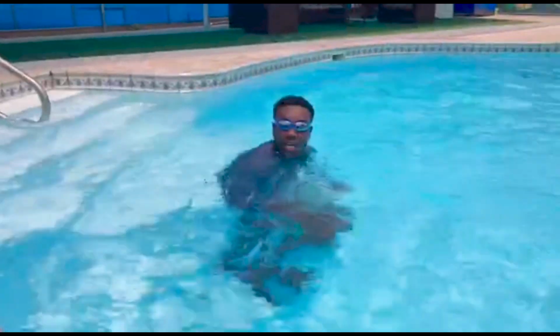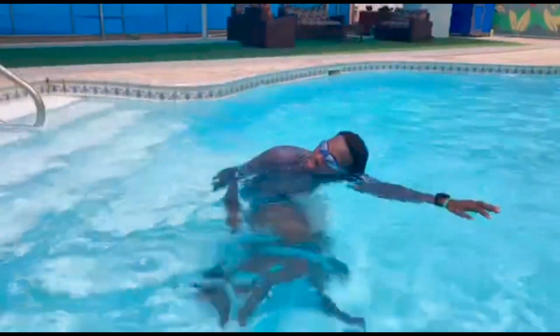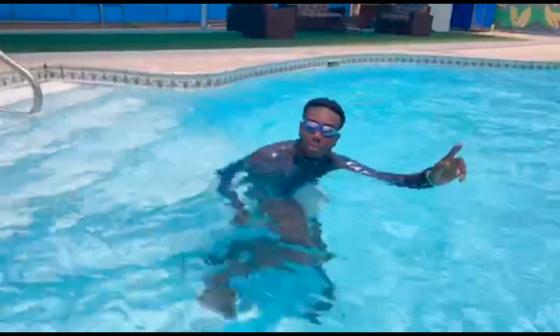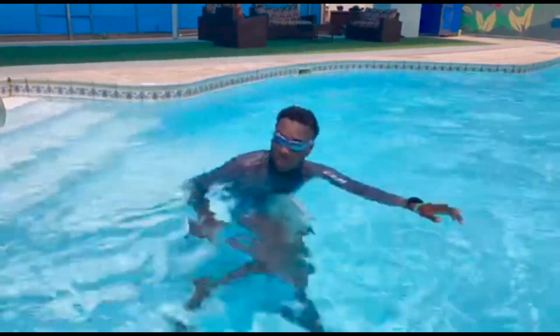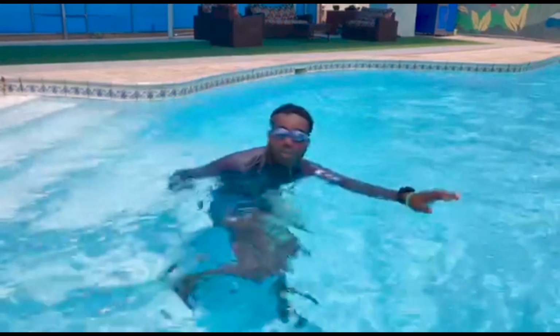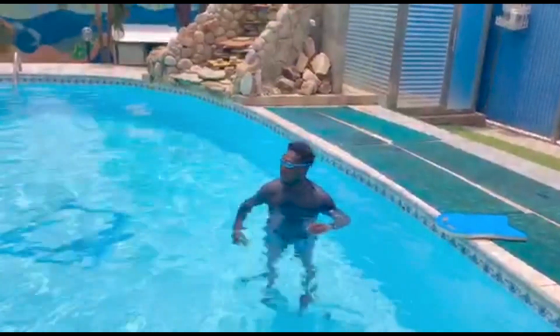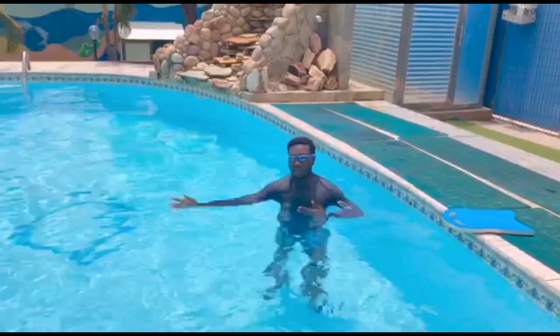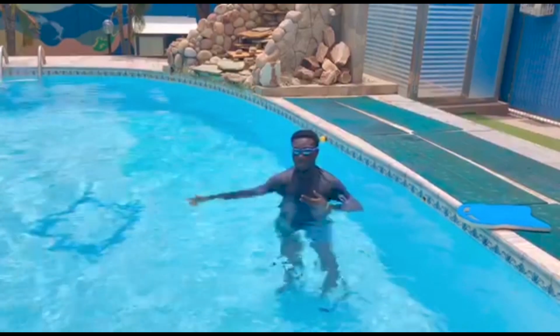So you realize I wasn't lifting my head up this way. I only turn to the side to come up for air. People tend to lift up their head and come out for it. No, you have to always turn it to the side and come out for it. So we combine all the steps. We're going to try a full freestyle. We're going to practice a couple of times to get it perfect.